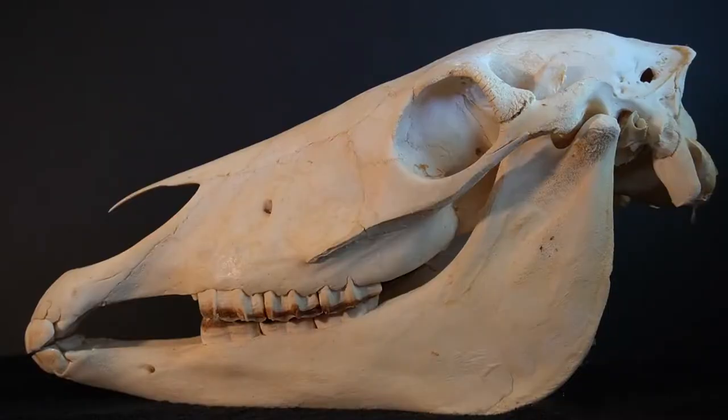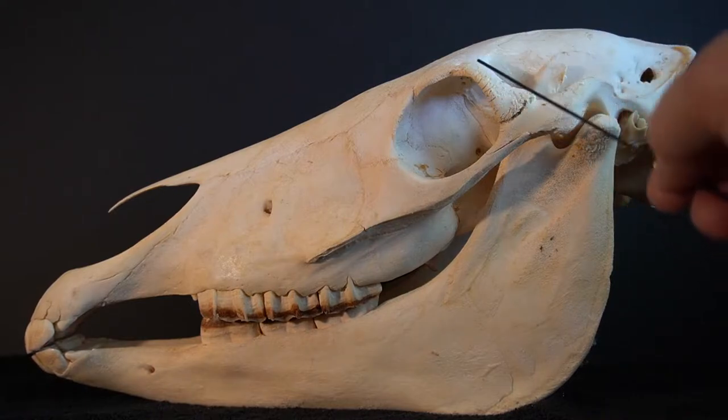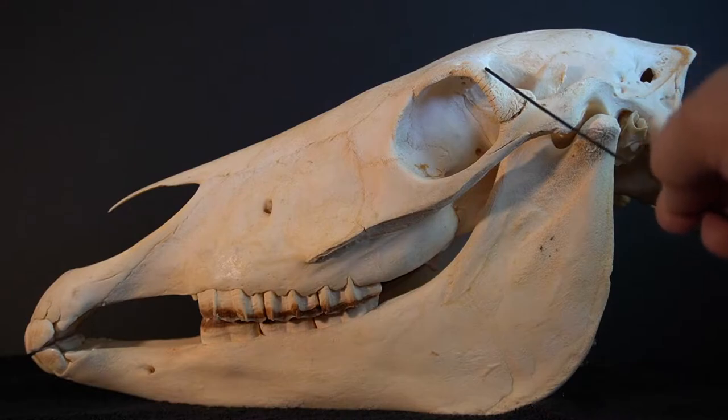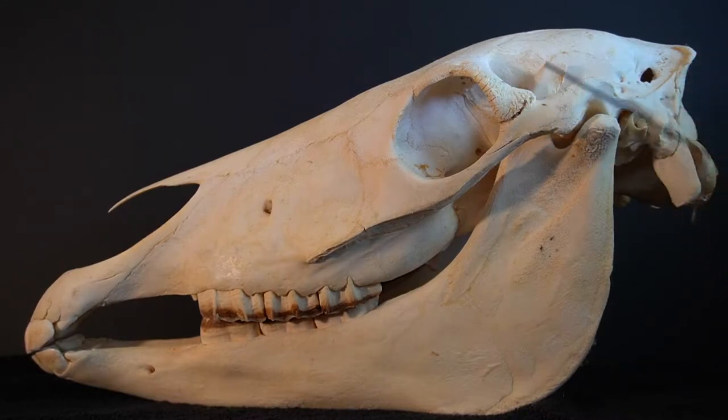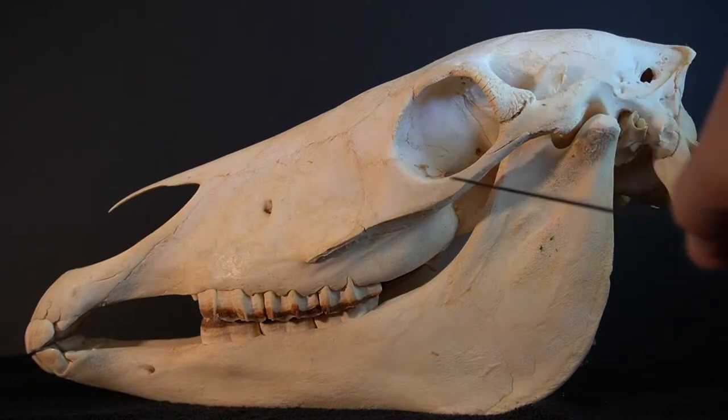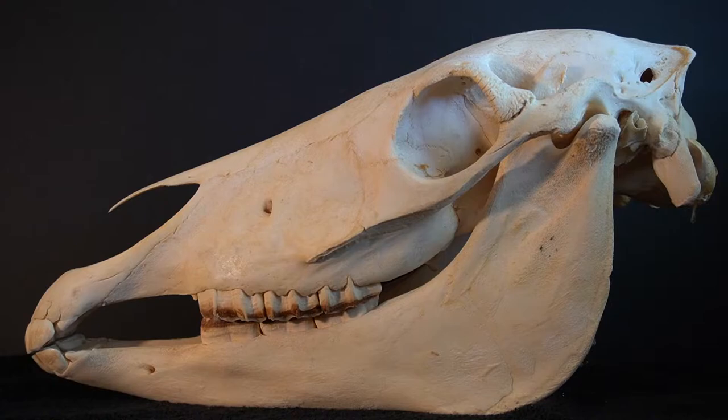The zygomatic process of the frontal bone is a ventral projection of the frontal bone that joins the zygomatic arch. That is this piece right here. The dog did not have that. The dog had an orbital ligament there joining that frontal bone to the zygomatic arch. So this structure will complete the bony orbit of the eyeball, providing protection 360 degrees around that organ.